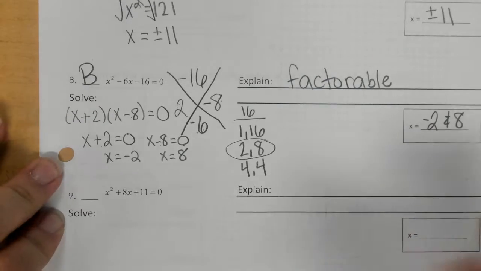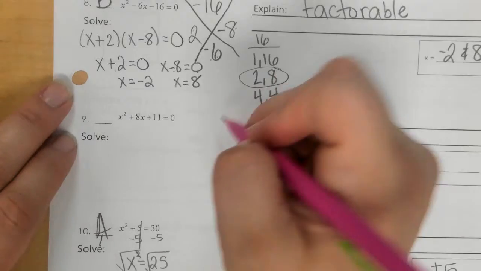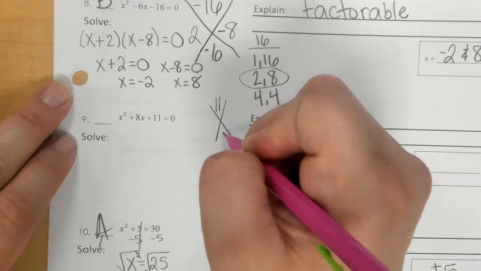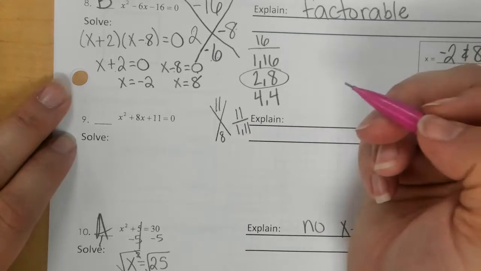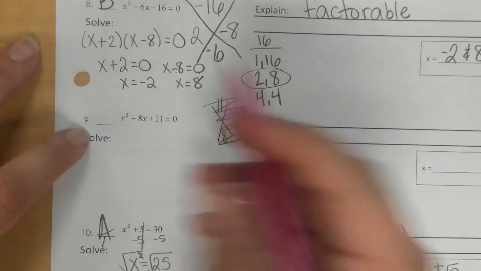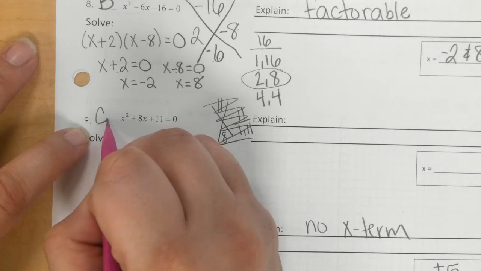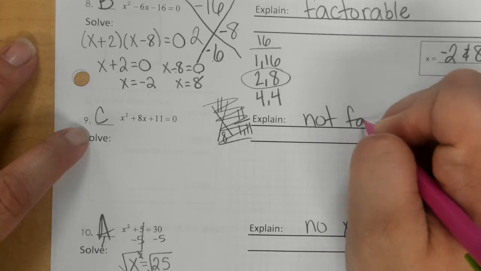In number 9, we try x factor again because we have those 3 terms. So we've got 11 to 8. But if you check out your factor sheet, 11 is only 1 and 11, and that cannot get to 8. So we can't factor this, which means that we will have to do C, quadratic formula, because it is not factorable.